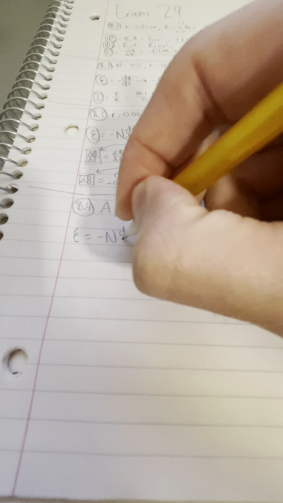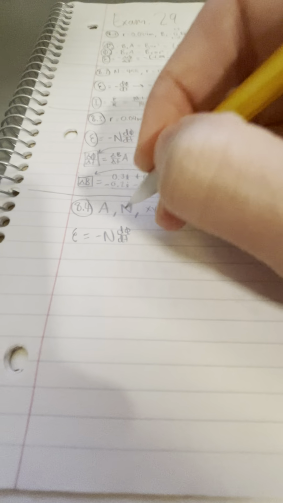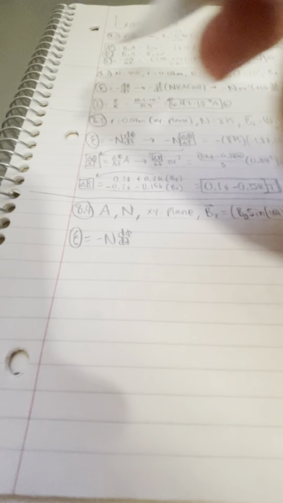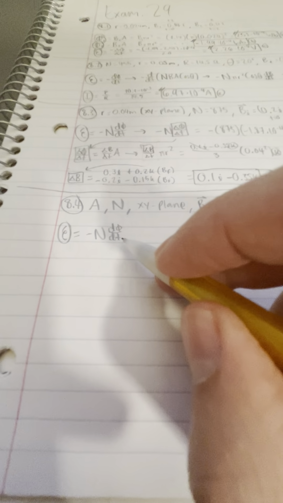So again, we can use the same equation here. The only thing different is that we don't have explicit values. So EMF equals negative number of turns times d phi over dt.